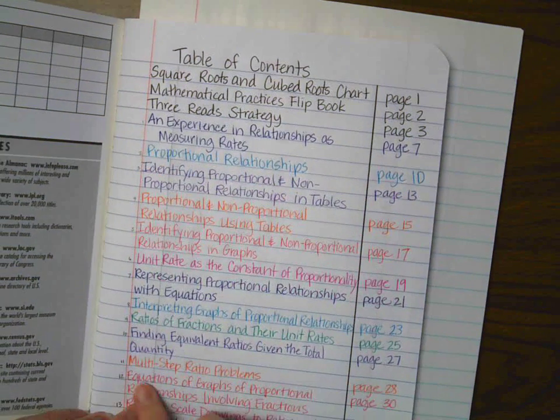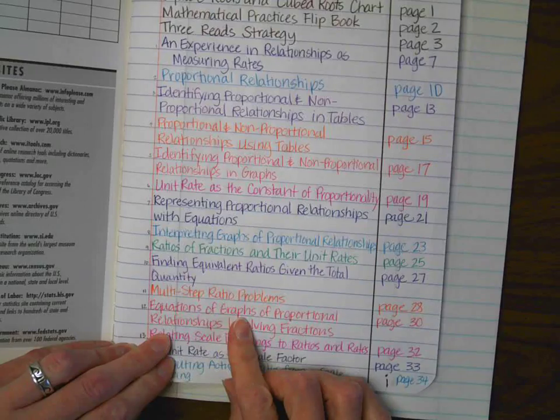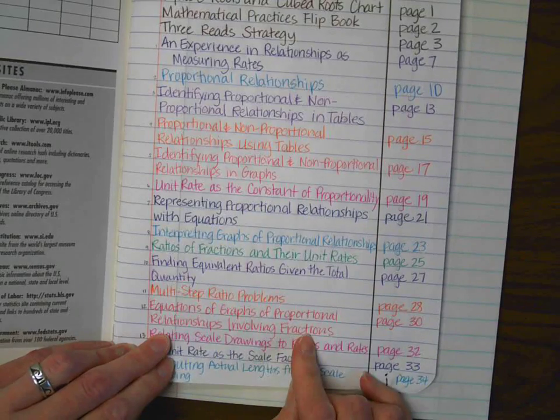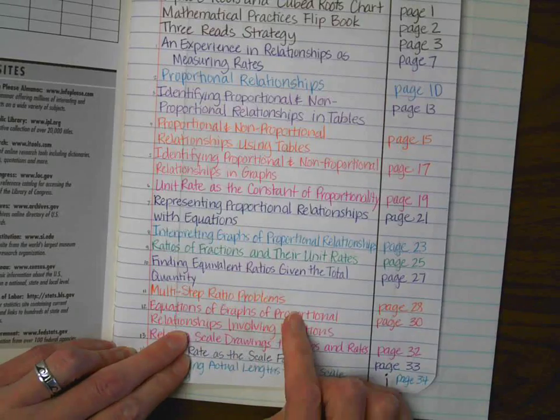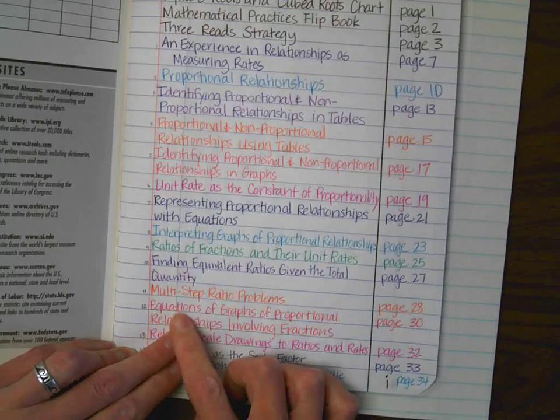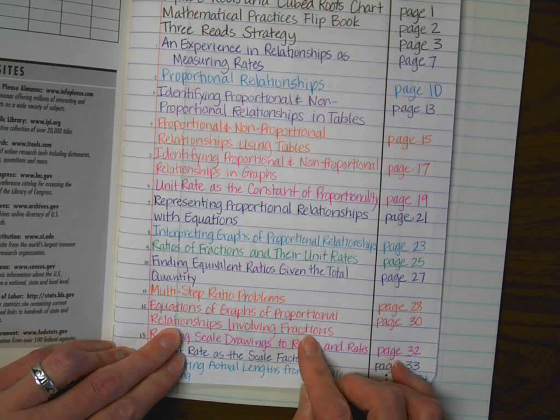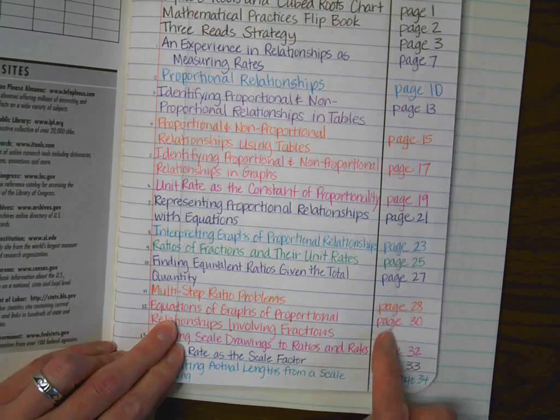The video is called Equations of Graphs of Proportional Relationships Involving Fractions. So we already know that the relationship is proportional. So we're going to be looking at the equations and also graphs. But the big thing on this one is that they're using fractions. So it's on page 30 in my comp book, so I'm going to turn there now.